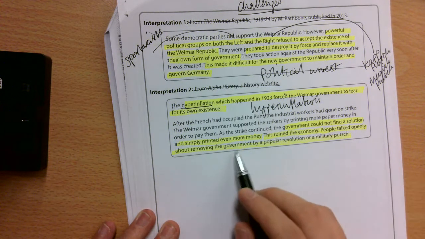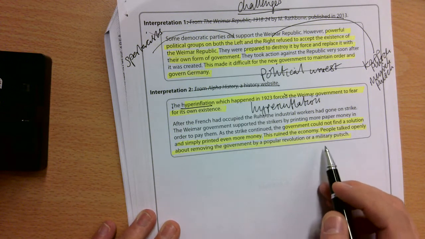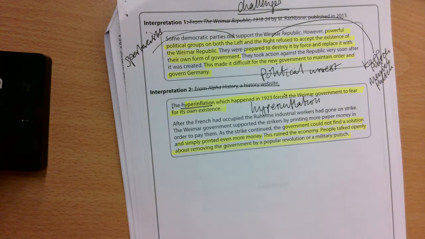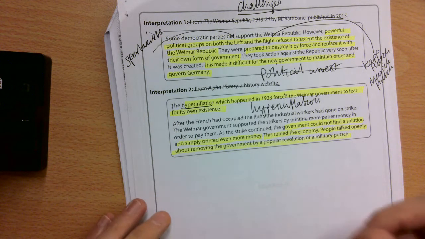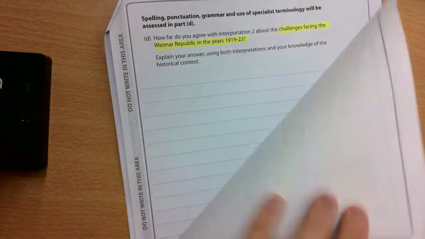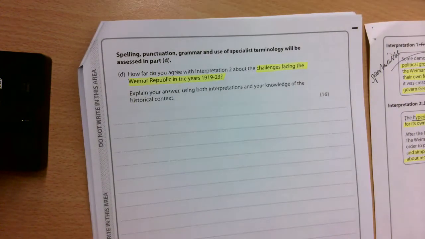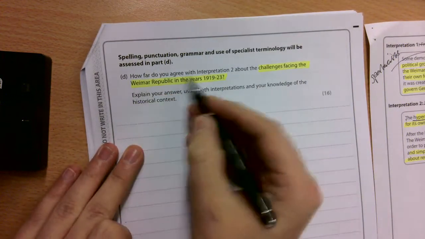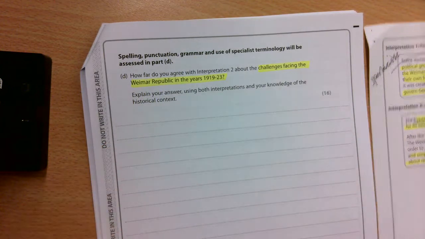People talked openly about removing the government by popular revolution or military purge. Again, it's talking about the seriousness of this challenge, isn't it? Now, with question 3D, this is a judgment question. As you can see, it says, how far do you agree with interpretation 2?